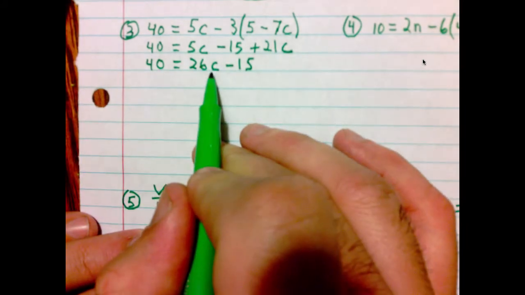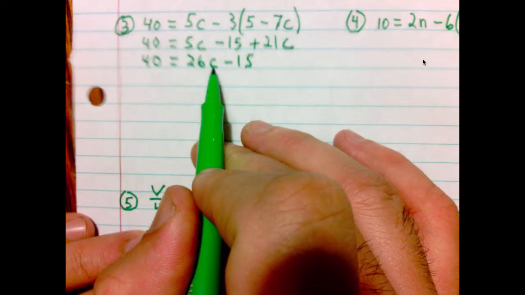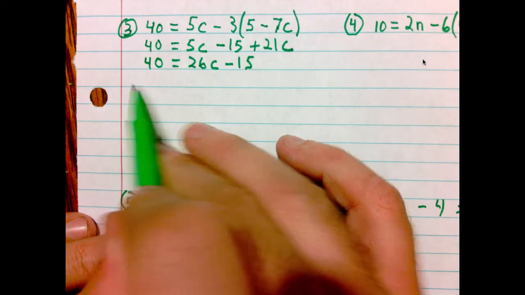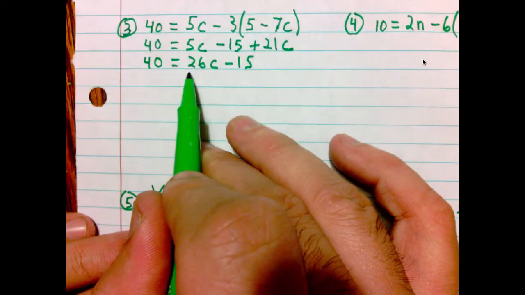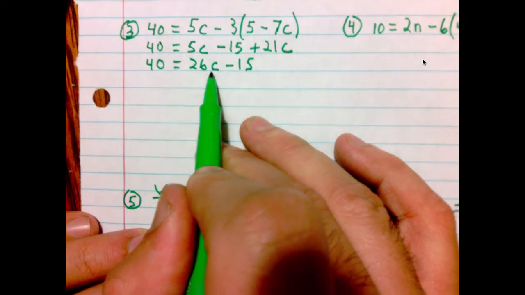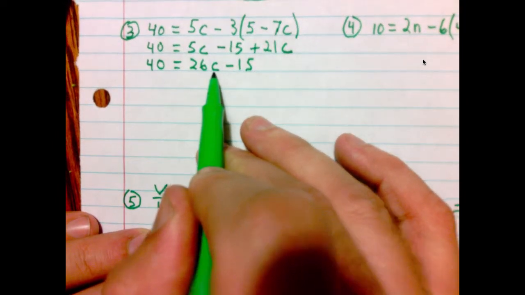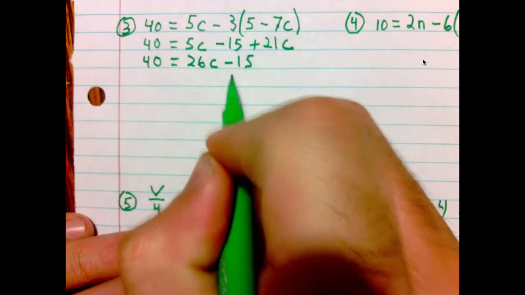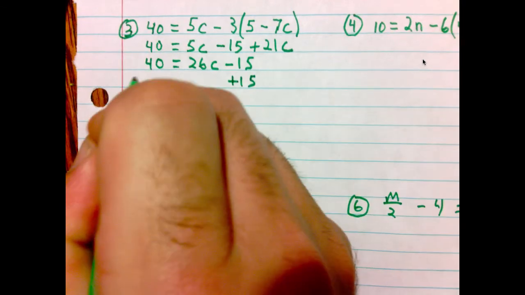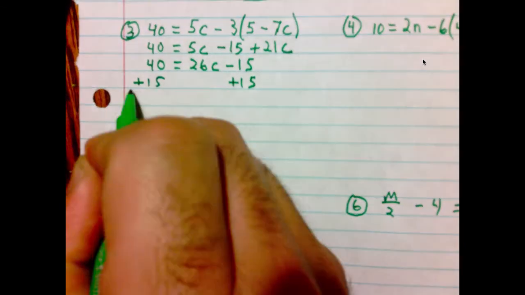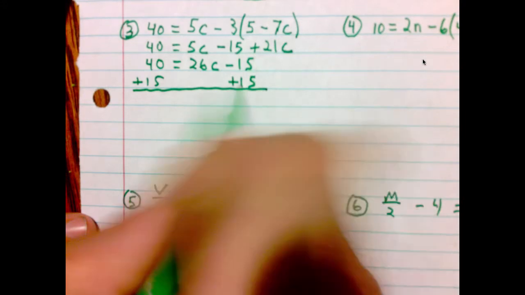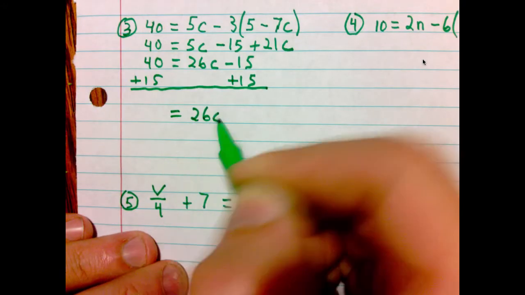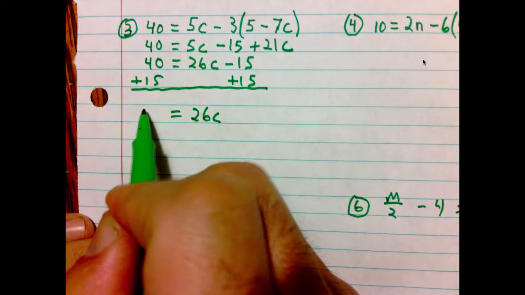Solving for c. Notice this time the variable's on the right-hand side. We could rewrite this as 26c minus 15 equals 40, but there's no need to do that. I simply want to get c by itself. I will first use the inverse to eliminate this minus 15, adding 15 to both sides of the equal sign. 15 cancels with 15 to leave 26c on the right-hand side. 40 plus 15 is 55.